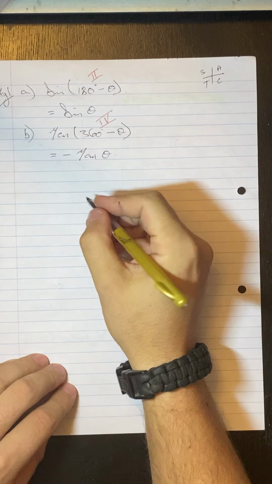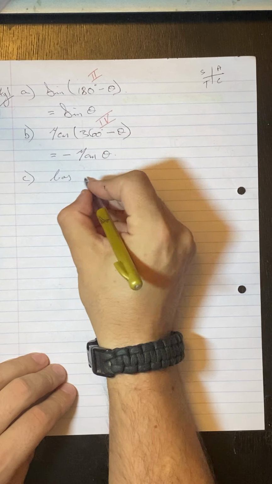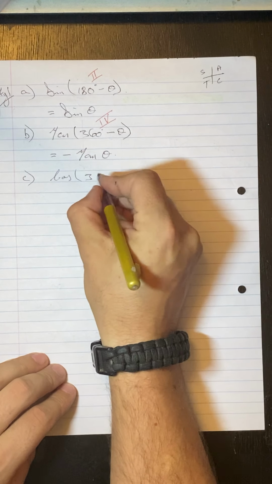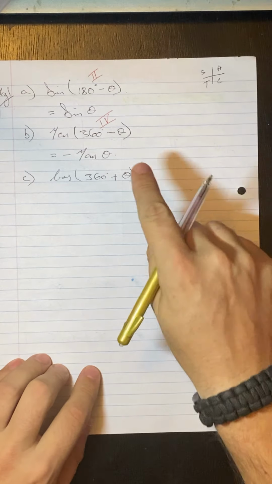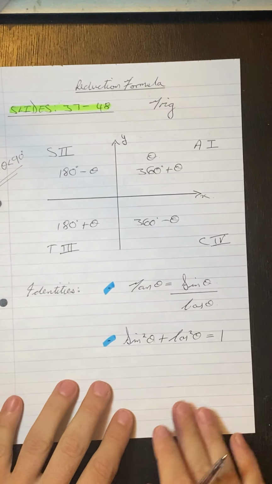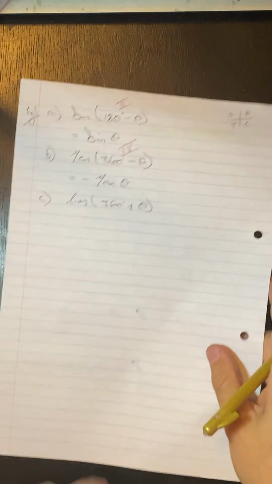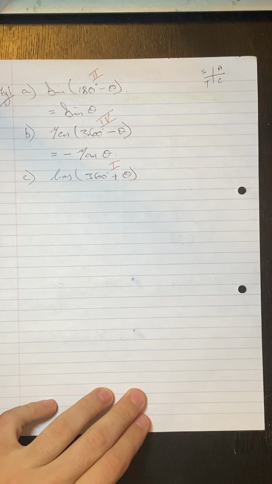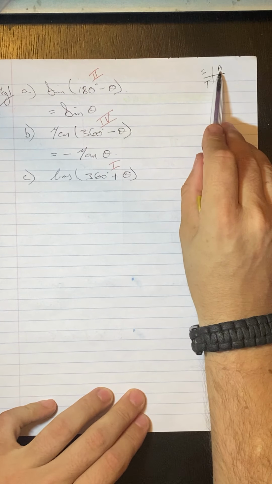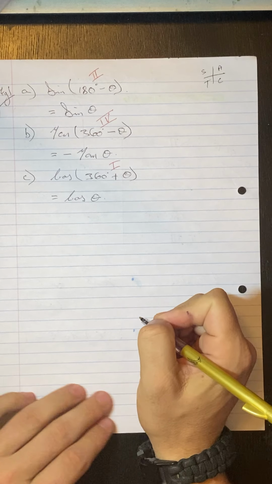If we look at question C, cos 360 degrees plus theta. So again, 360 plus, if we have a look here, is in the first quadrant. So I'm just going to label this with a 1. So we know that cos in the first quadrant is positive. So this would be cos theta.